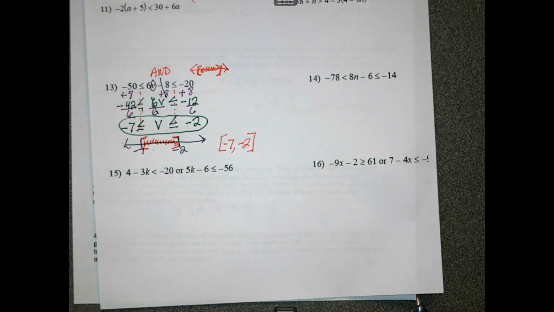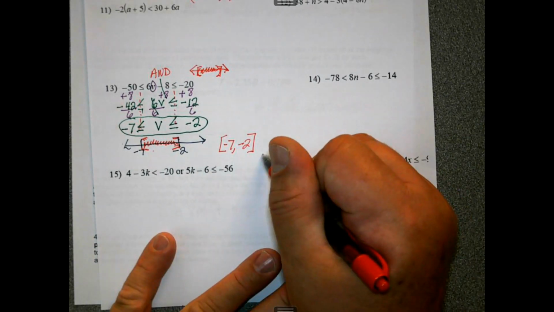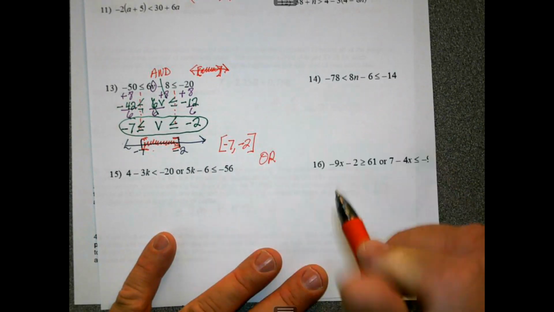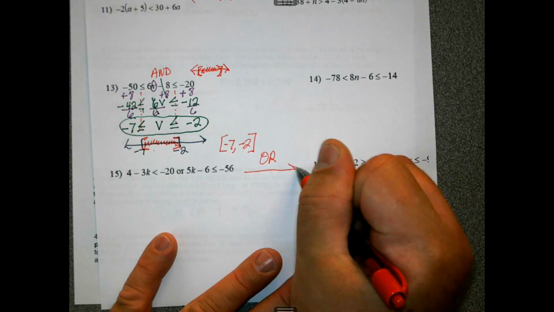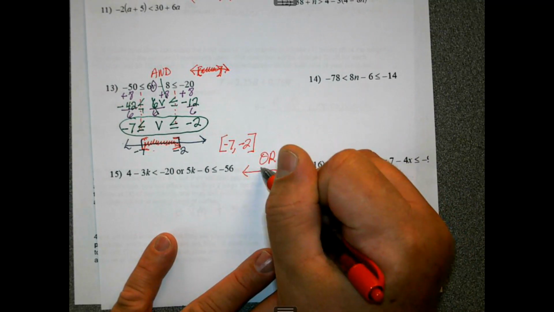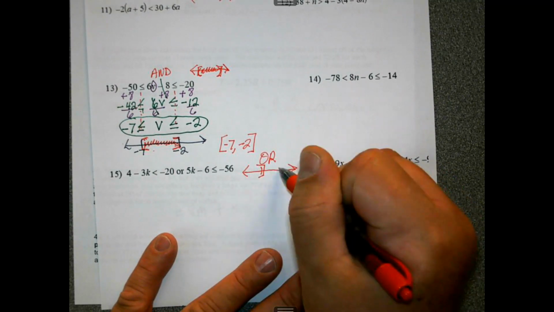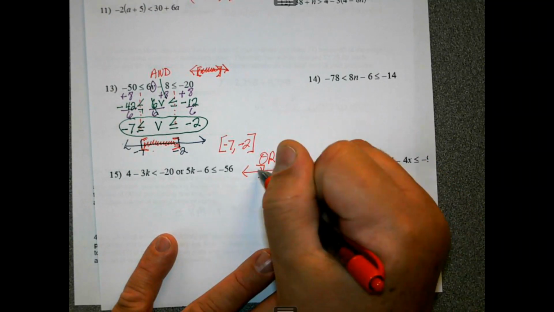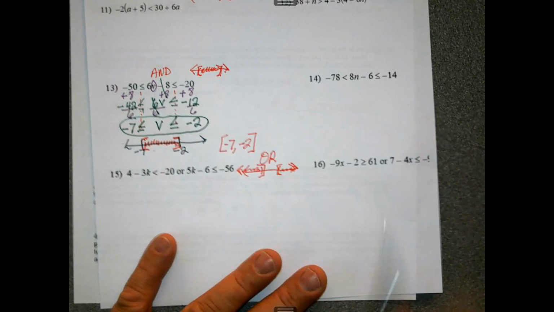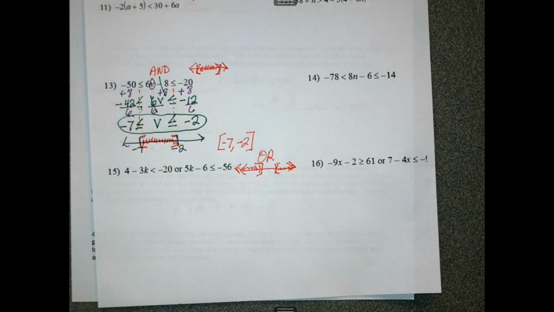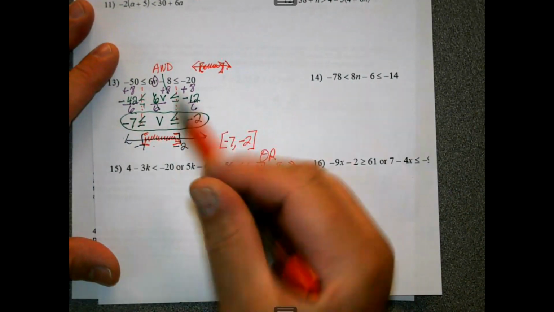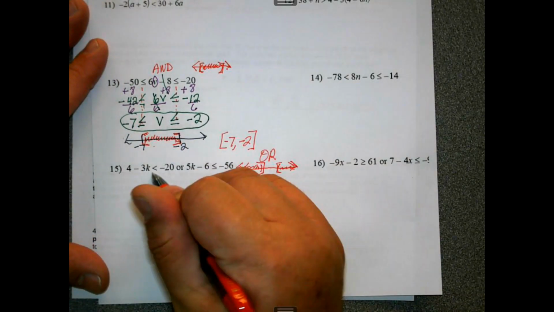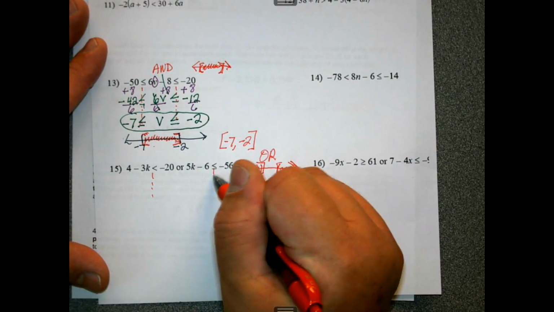Or statements, I know they're going to go opposite directions unless they overlap, either bracket or parenthesis, and they're going to go out to their infinities. Okay, this time I have to solve them separately. They're not squished.